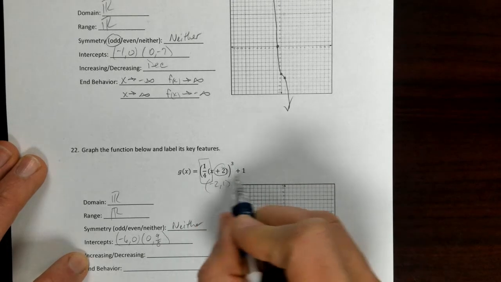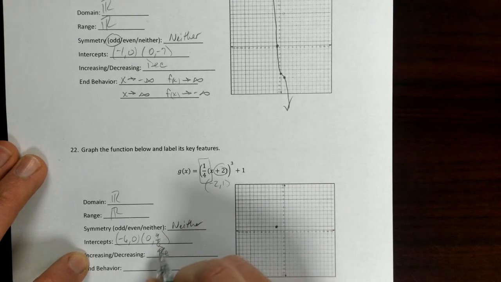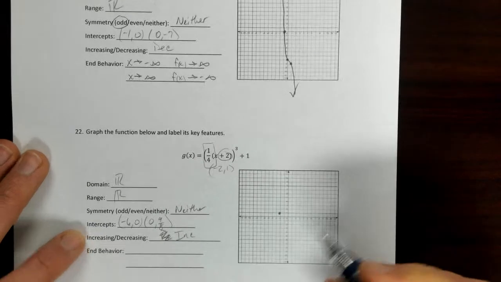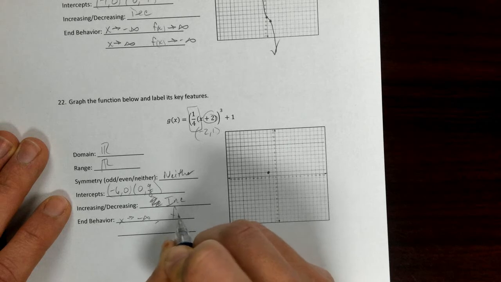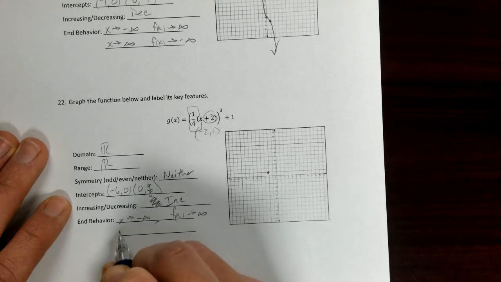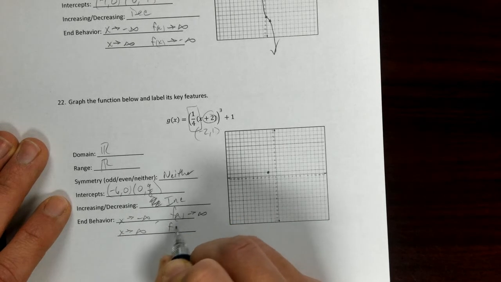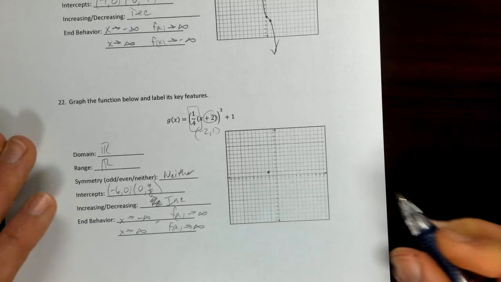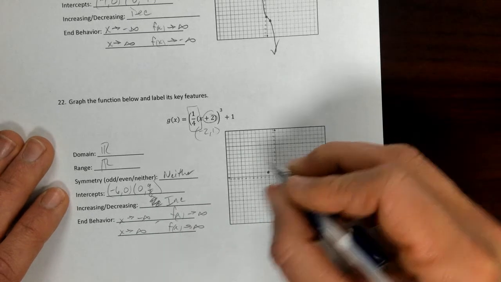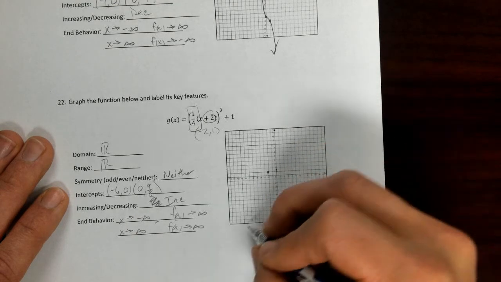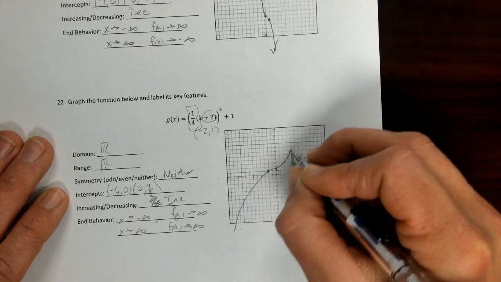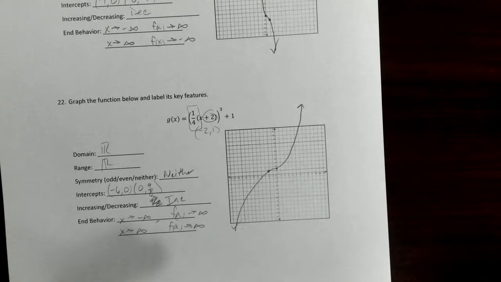It's increasing because there were no reflections, so as x approaches negative infinity, f of x approaches negative infinity, and as x approaches positive infinity, f of x approaches positive infinity. We have another intercept at about (0, 1.1), so my graph looks something like that.